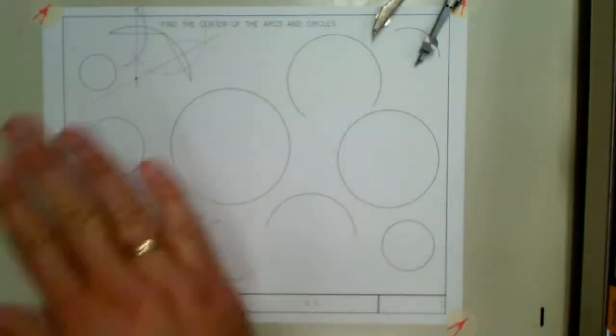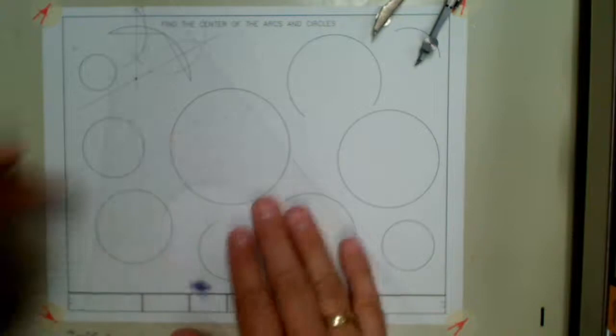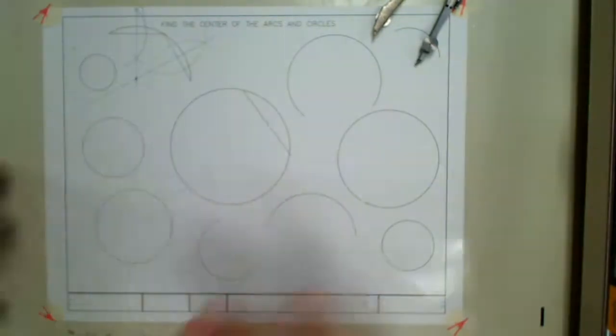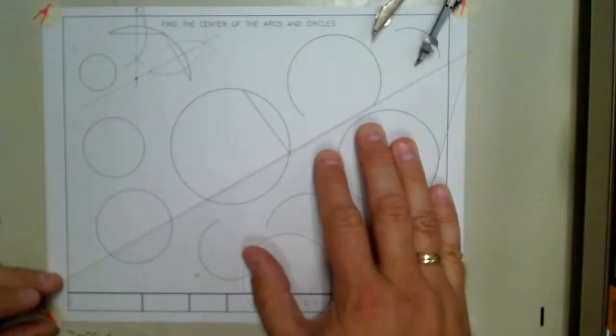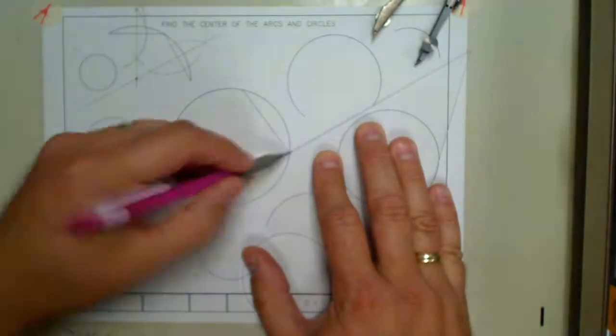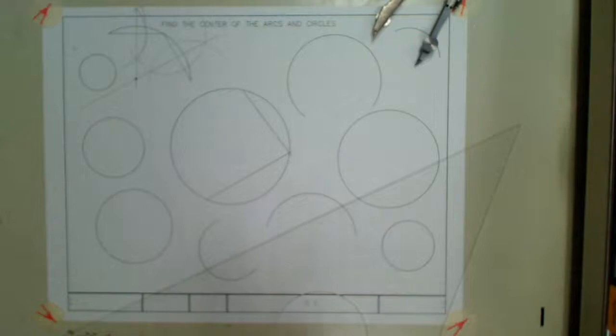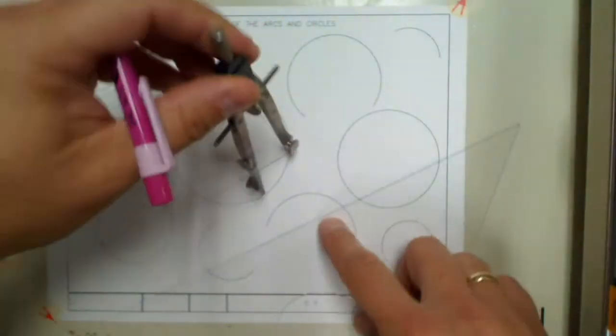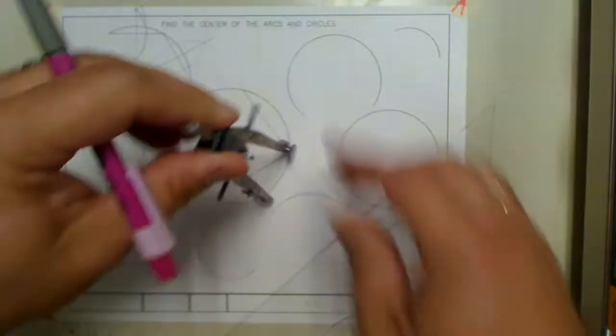Okay, so if I have a circle, same idea. I just draw me a line, a random line here, and we'll draw another random line over here. They intersect. I'm going to use this one this time. See if I can not miss it.